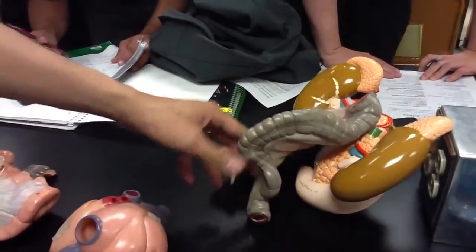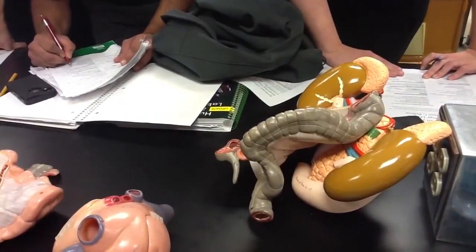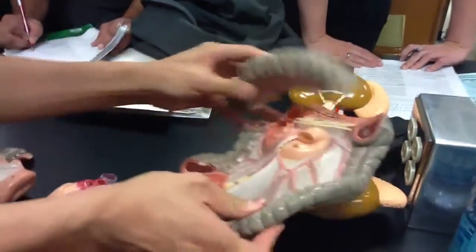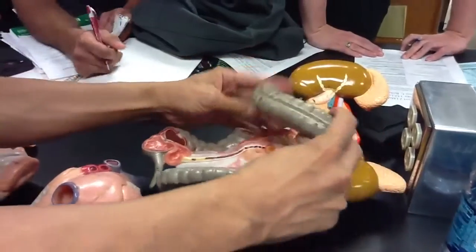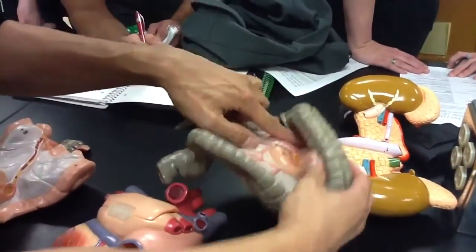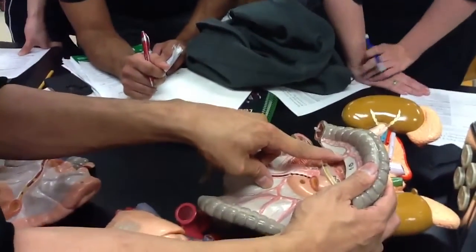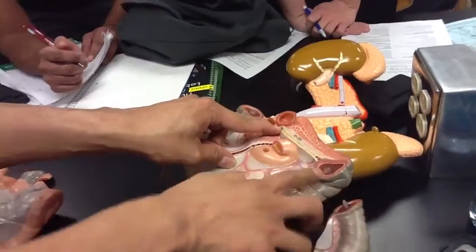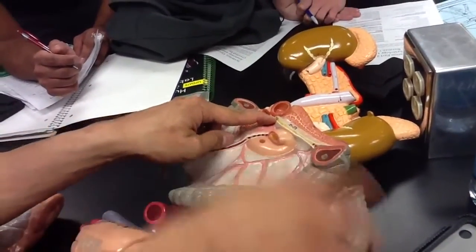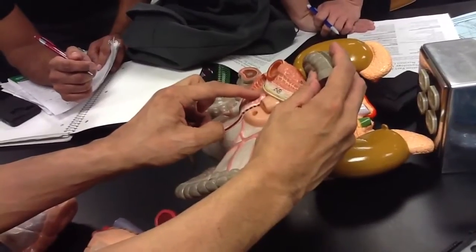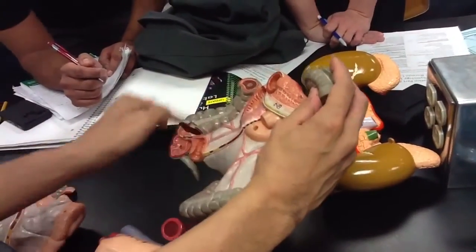Where's my, this is my transverse colon right here. It actually plugs in like this. And you can see right underneath here, I lift these up. That's my middle colic artery and my middle colic vein plugging in here and coming out here. That's the middle colic artery and vein. The superior mesenteric artery and vein right here, they're going to start feeding my colon.